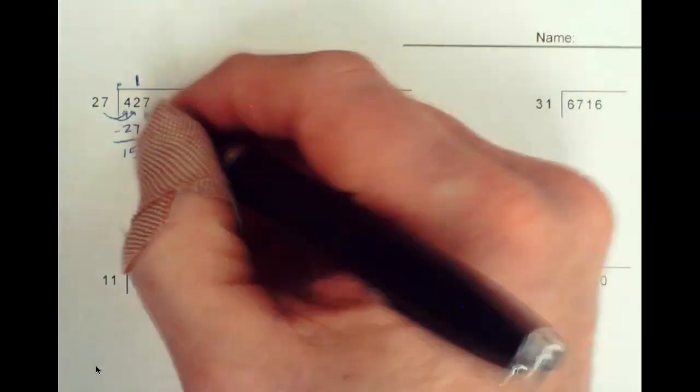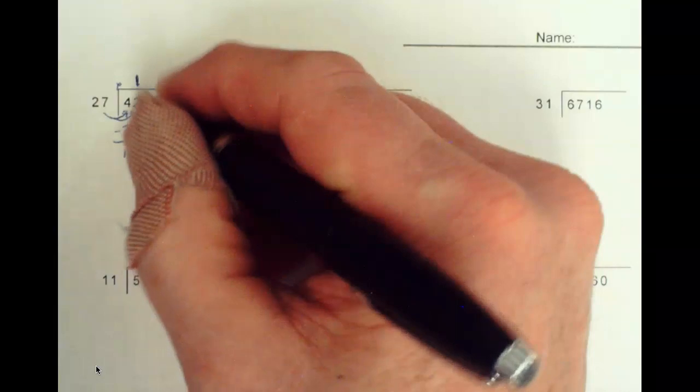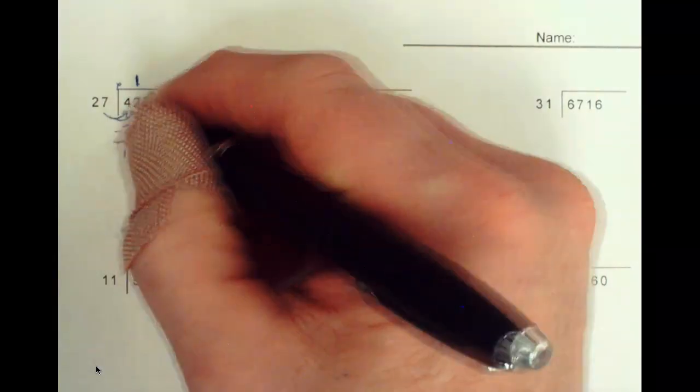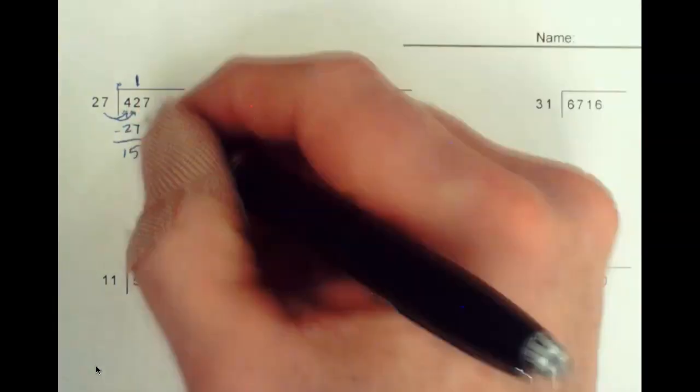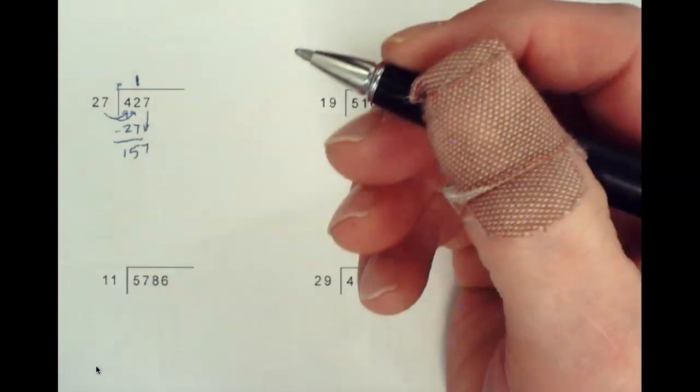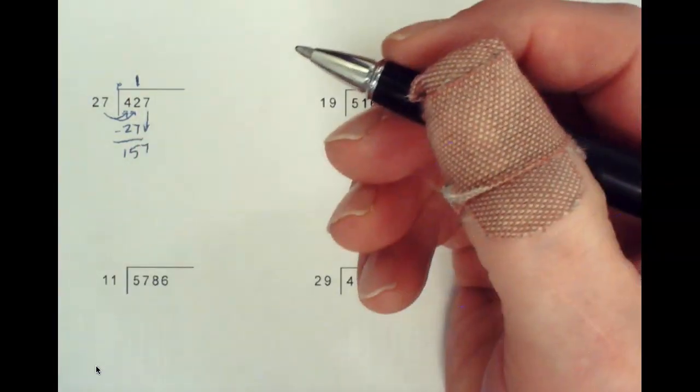Now, notice how the 1 is right above the 2, because 27 doesn't go into 4, 27 goes into 42. All right, so now I'm going to bring down the 7. I have 157. How many times will 27 go into that?